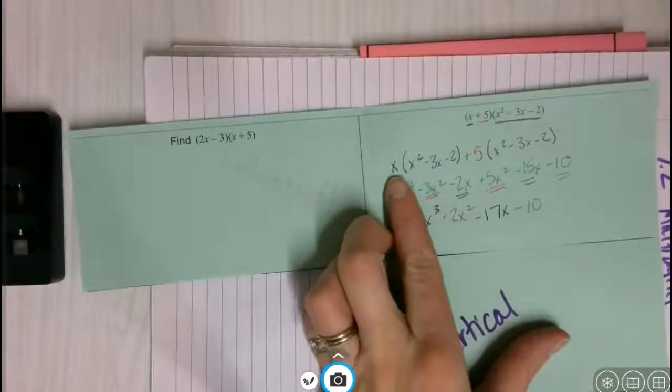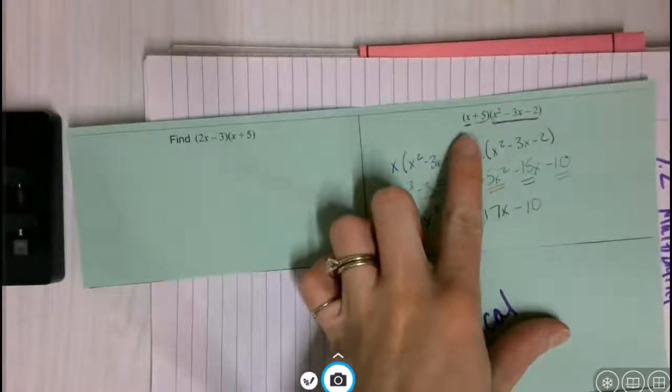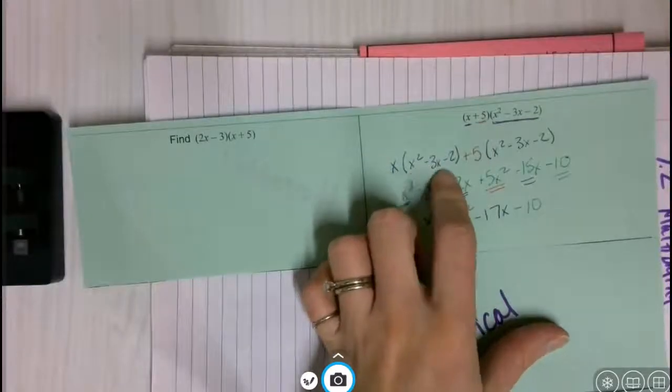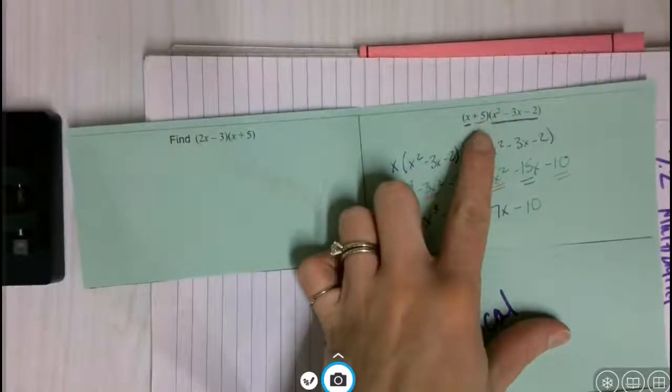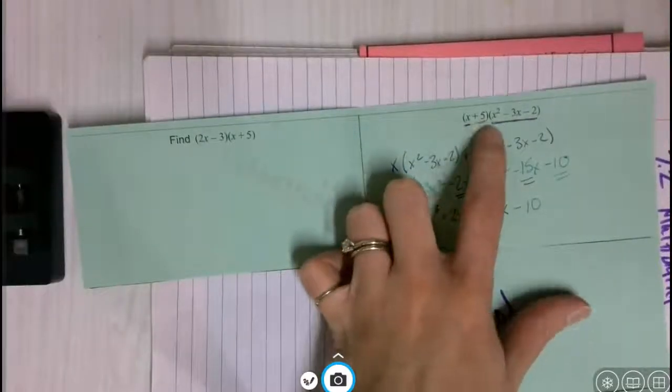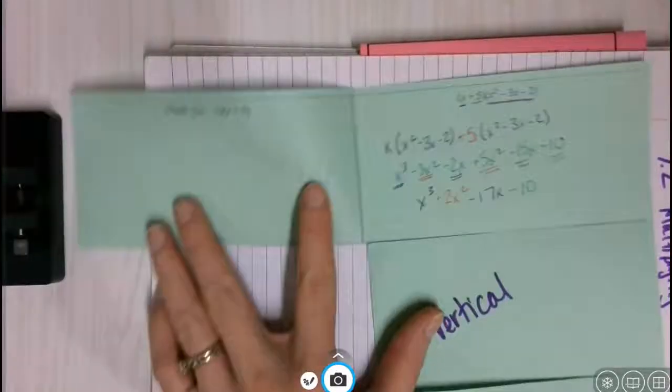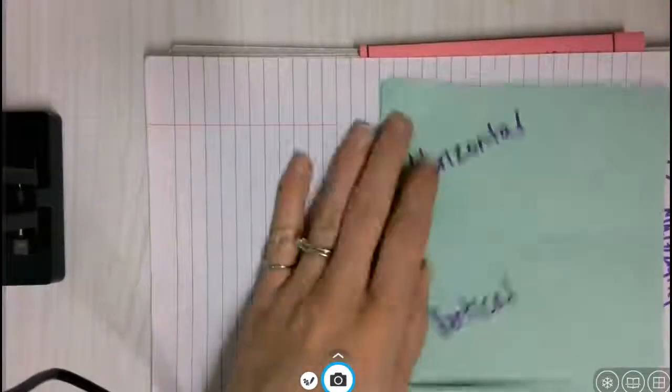So I take the first term in my first polynomial and multiply it by everything in the second one. Then I take my second term in my first polynomial and multiply it by everything. Okay, so that's one method. That's one way to multiply these.